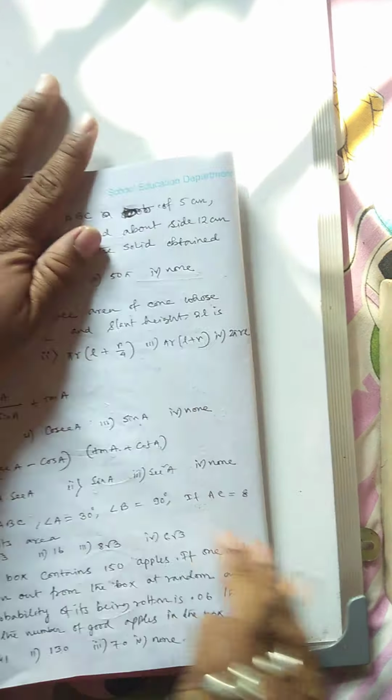Then an identity comes from trigonometry, cos A by 1 plus sin A plus tan A. So normally solve it, you may find the option. Then another from trigonometry, sec A minus cos A upon tan A plus cot A. What will be the option? You have to choose from this.